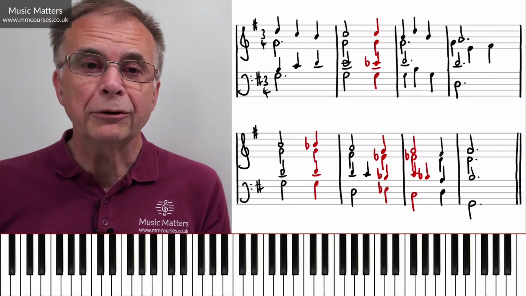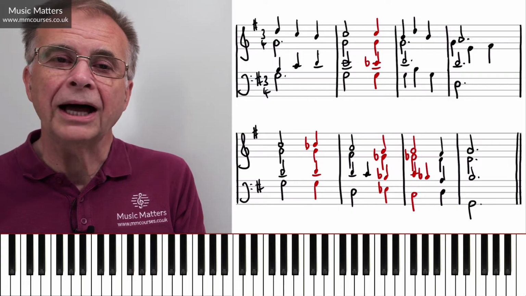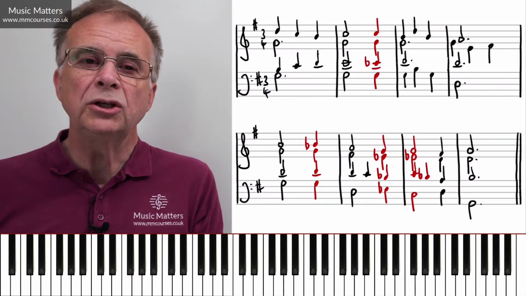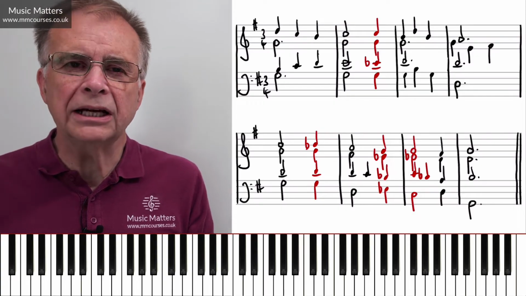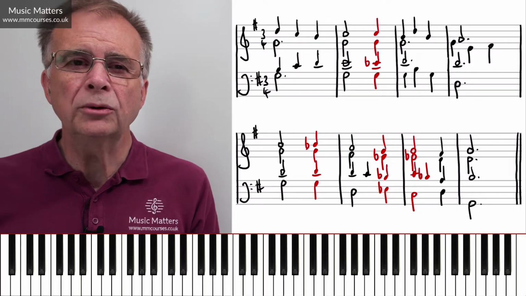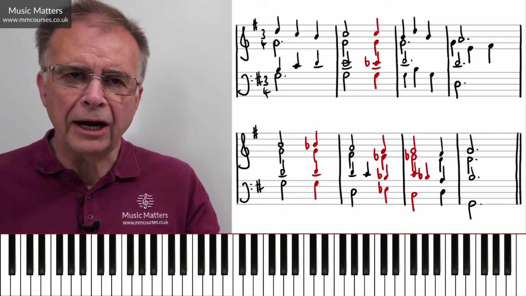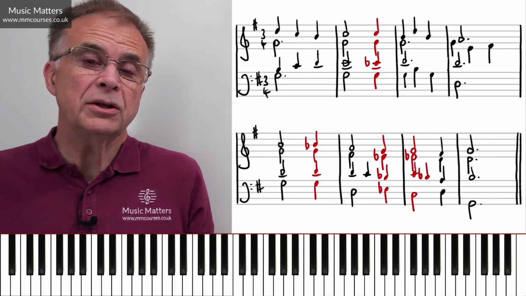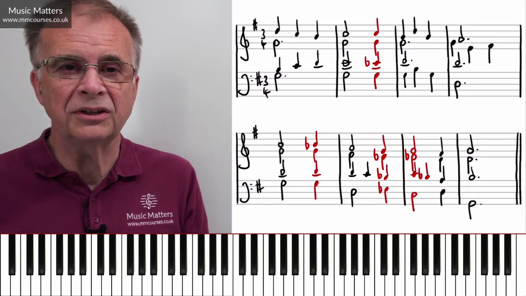Hi, I'm Gareth Green, and in this video we're going to be thinking about how to compose using borrowed chords from the parallel key. So first of all, we better just get our terms of reference sorted out. What do we mean by parallel key as opposed to relative key? Because they're actually two different things.